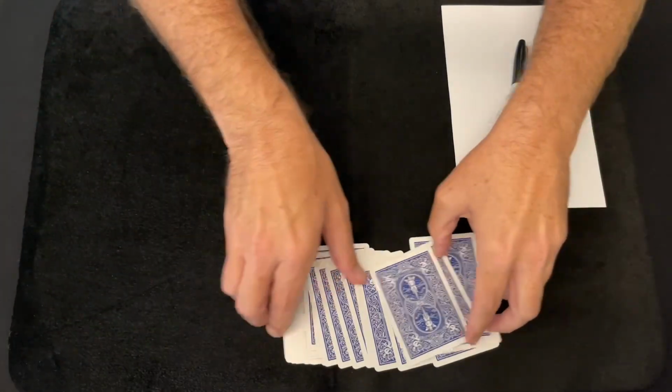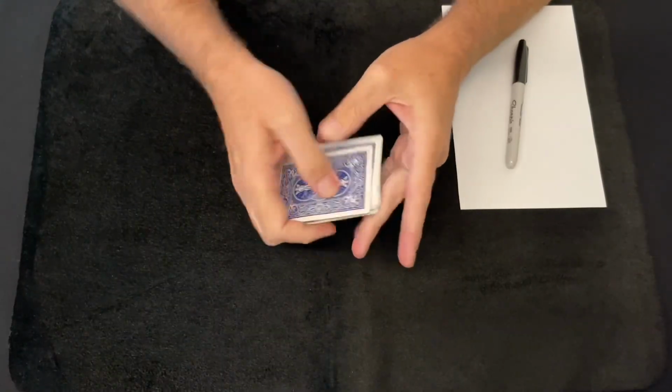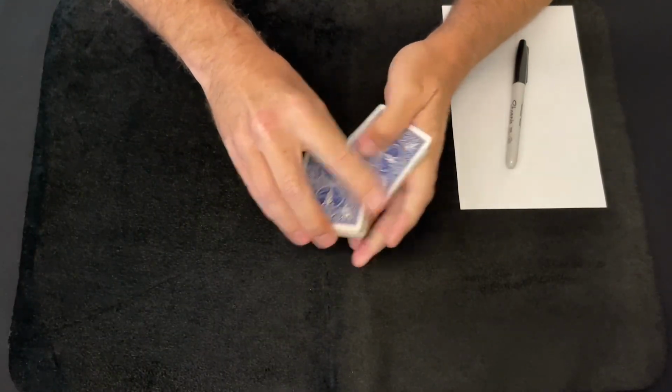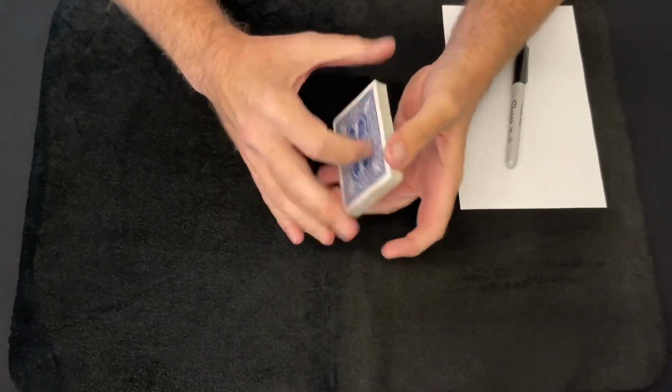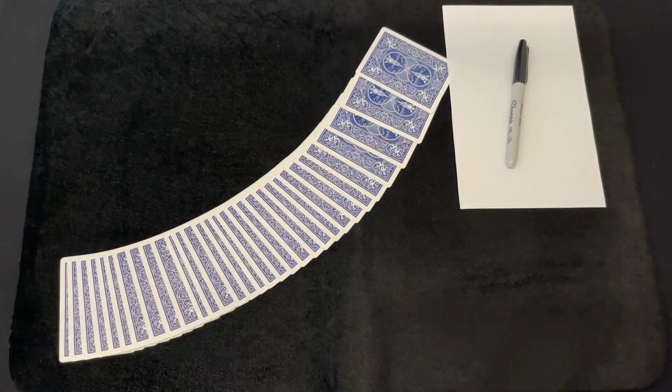Hello everyone, for today's magic tutorial, I thought it'd be different to change things up. I normally do a lot of card tricks on this channel, but some people have been asking for some mathematical magic tricks, and so I'm going to show one today.